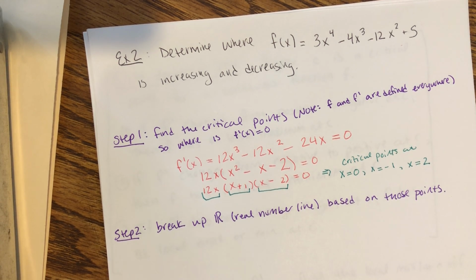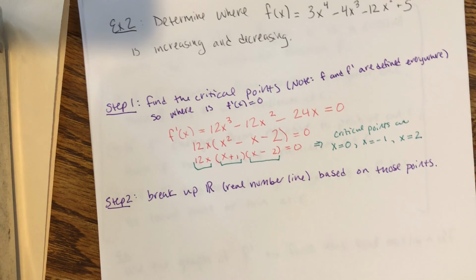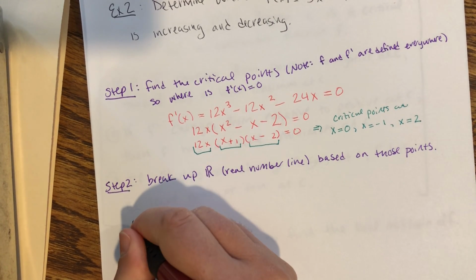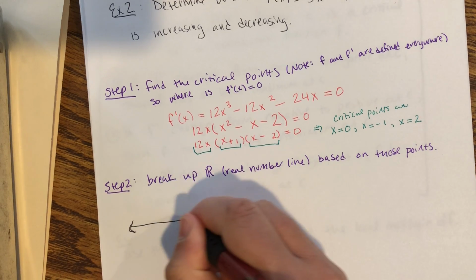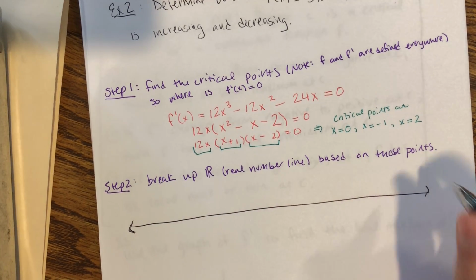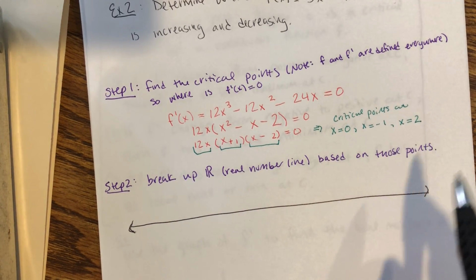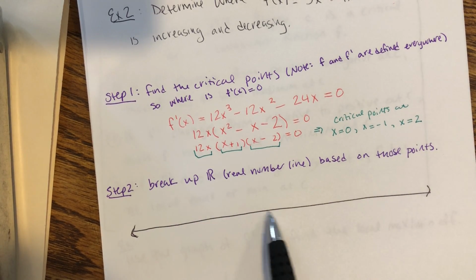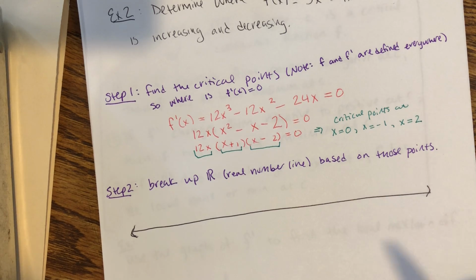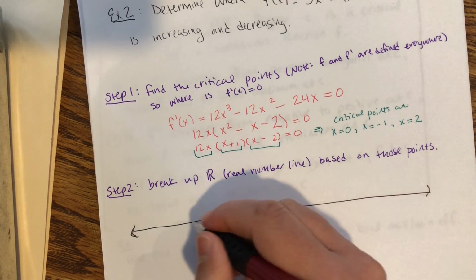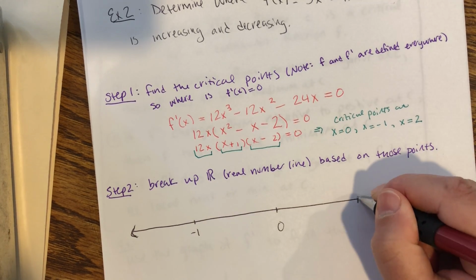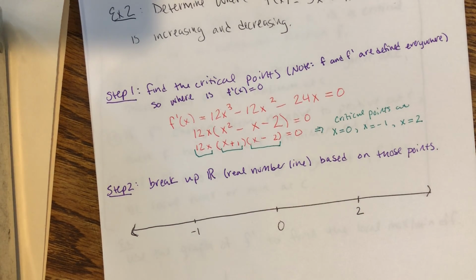All right, step 2 is to break up the real number line based on those points. So I'm going to draw my real number line, and I'm going to place those 3 critical points here. Now it doesn't have to be exactly to scale. I want to give myself enough space to do work on this number line. So I'm going to put, well, we should put negative 1 first, then 0, then 2. Right, so we placed our 3 critical points.